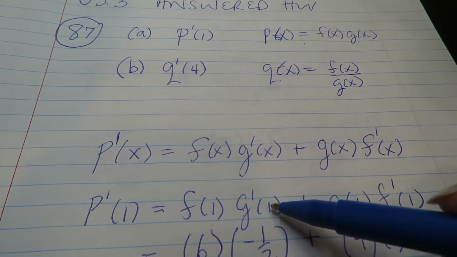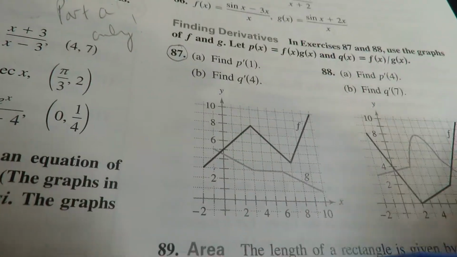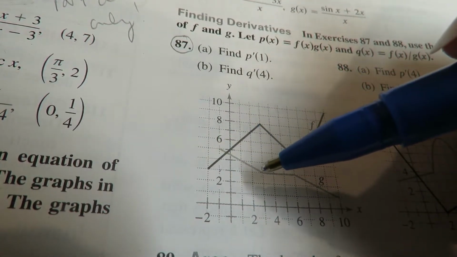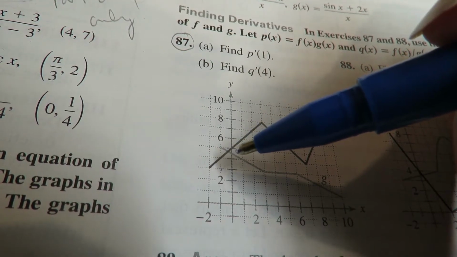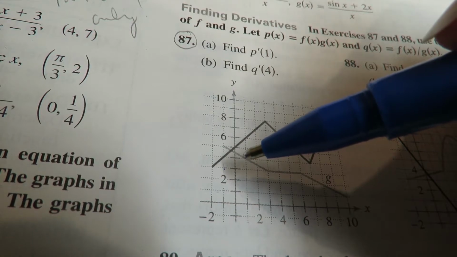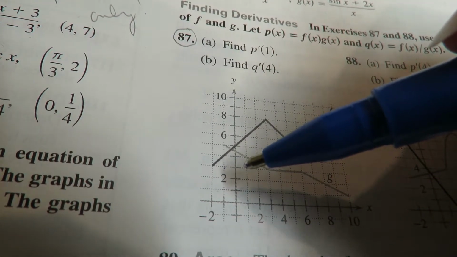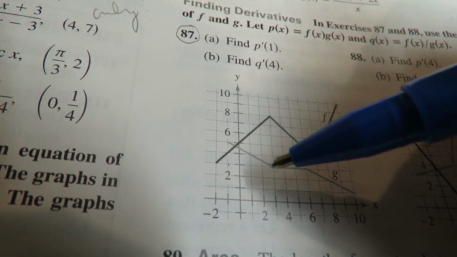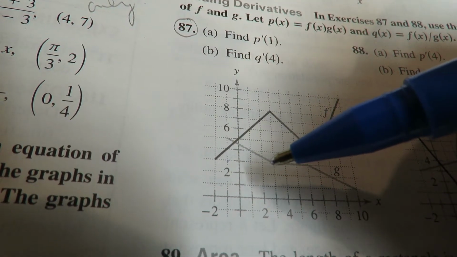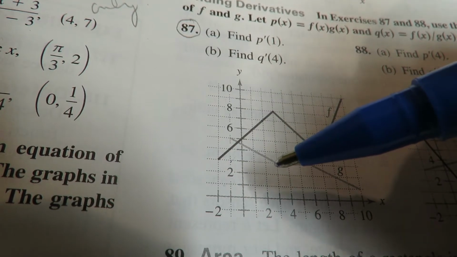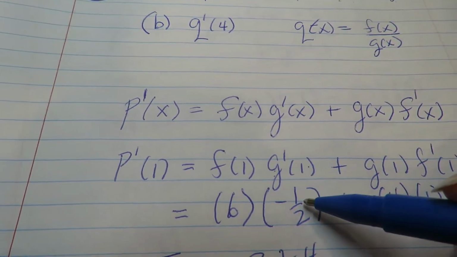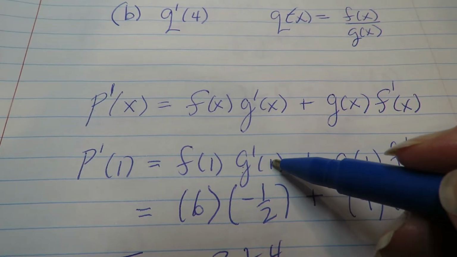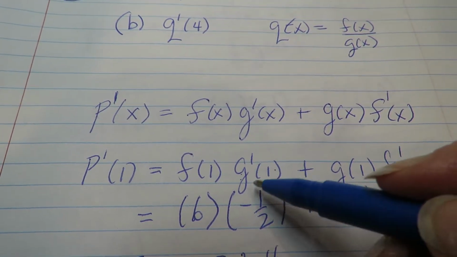Now here, g prime of 1, you have to find the slope at 1 on the g function. So you go to 1 on the g function, you have to find the slope of this linear line. You can either find 2 points and calculate the slope, or you could just do the rise over run. So for instance, the rise here is 1, the run is 2. I'm looking at this point and this point here. So this goes down 1 unit over 2 units to get to the next point, which means the slope is negative 1/2. So for g prime of 1, the slope there is negative 1/2.